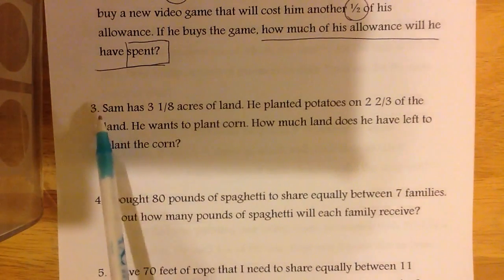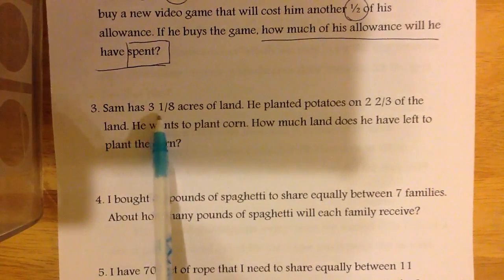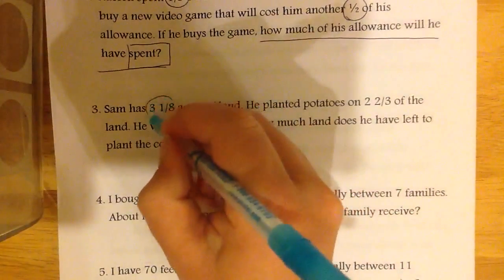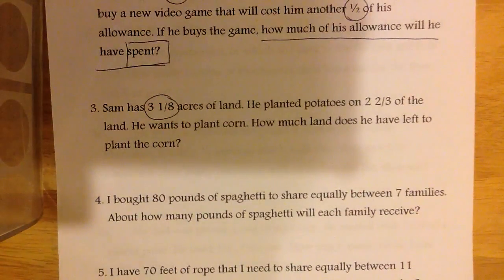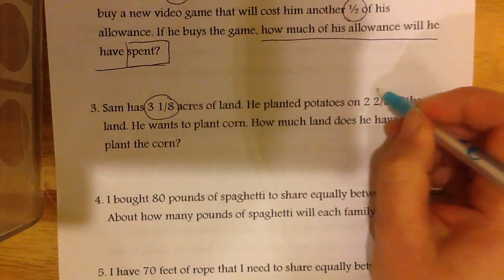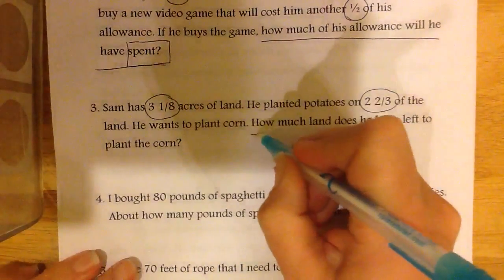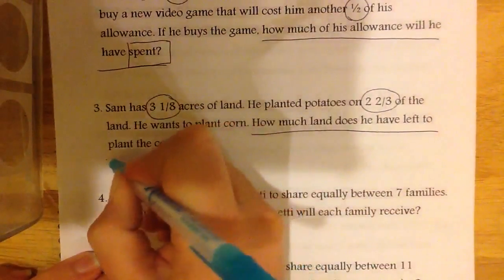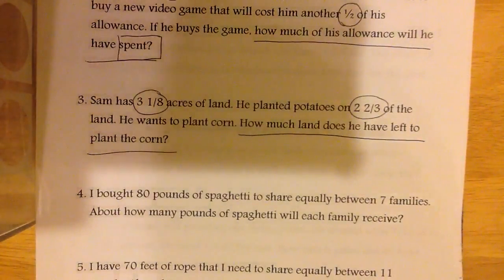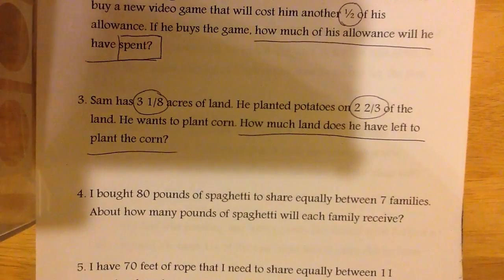Let's move on. Sam has 3 1/8 acres of land. He planted potatoes on 2 2/3 of the land. He wants to plant corn. How much land does he have left? I'm going to give you a moment, and I would like you on your notebook to copy down what you think this problem would be. What operation? And we'll check back in to see if you're correct.